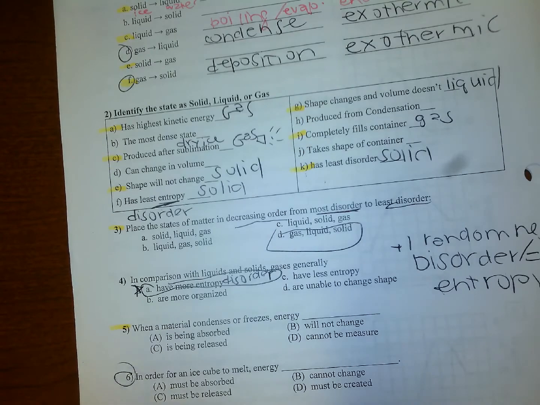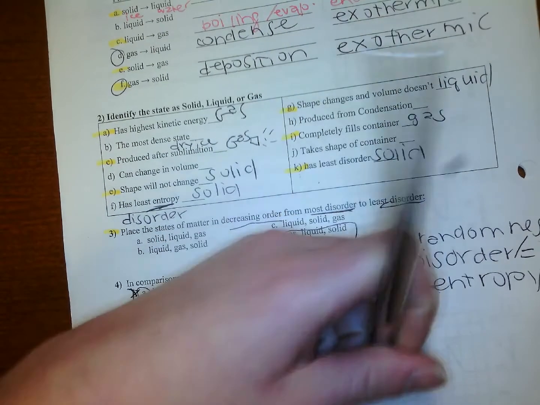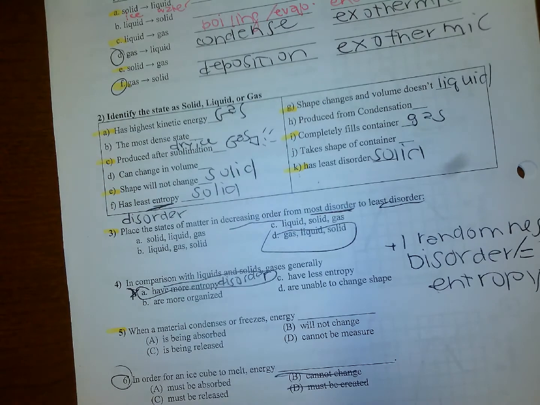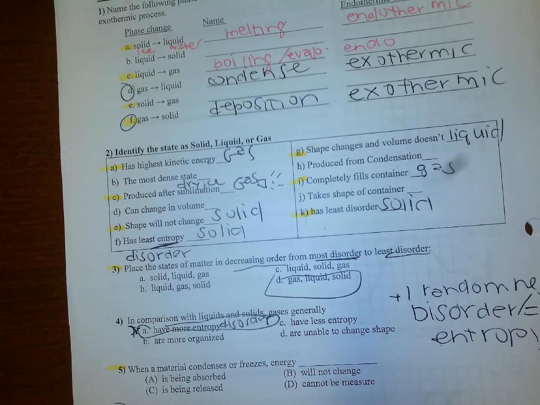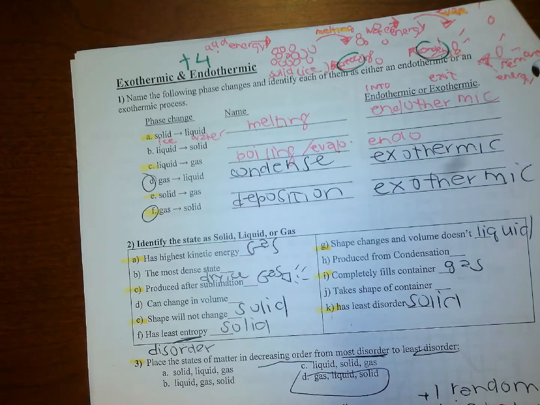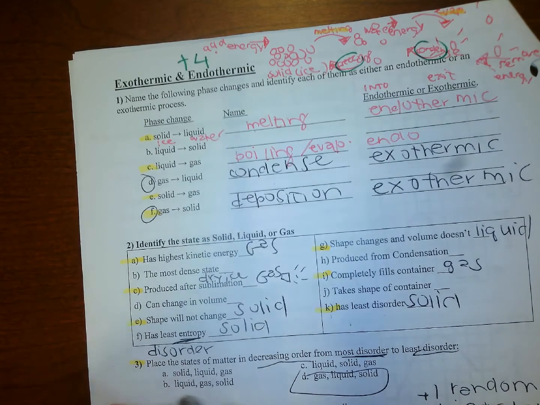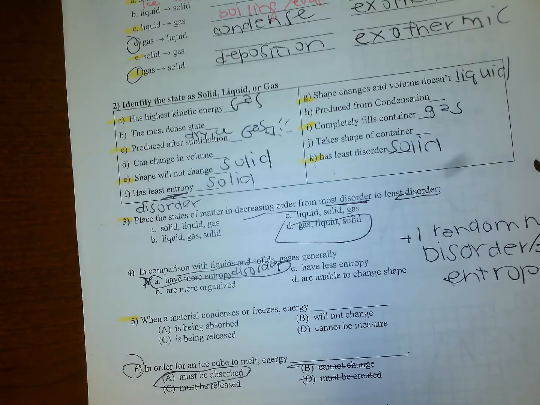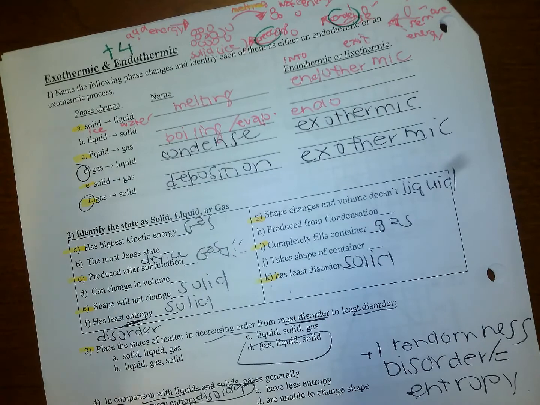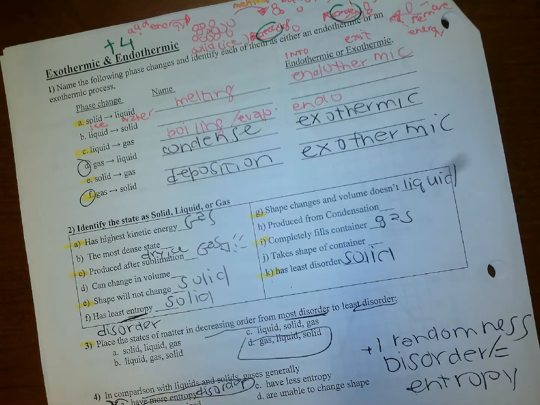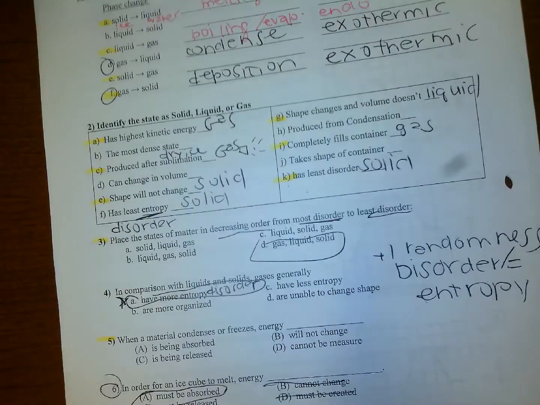So neither of these is going to be correct, not B or D. So do we want to think about absorb or release? If we're putting energy into it, it's going to be absorbed. We're going to put energy into the system. We're not going to release, because that would mean we were removing it. So in order for an ice cube to melt, energy needs to be absorbed.